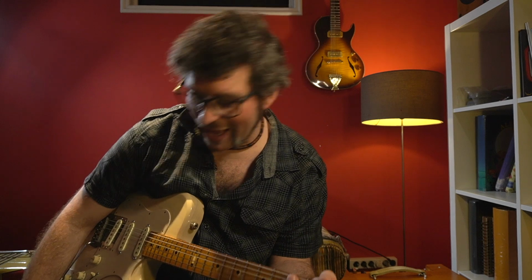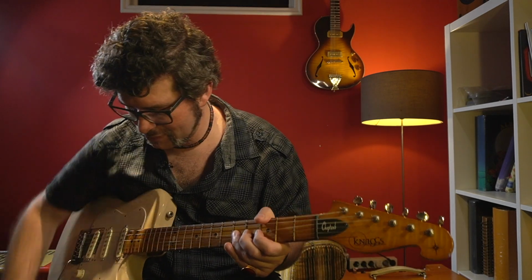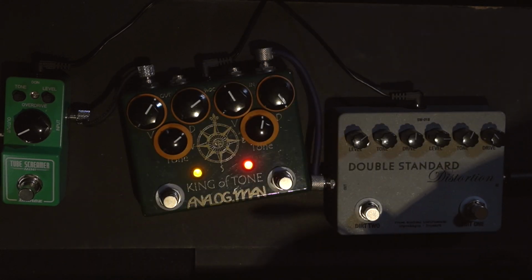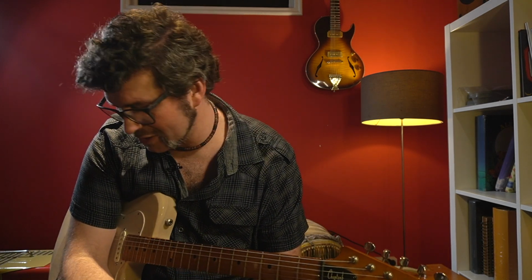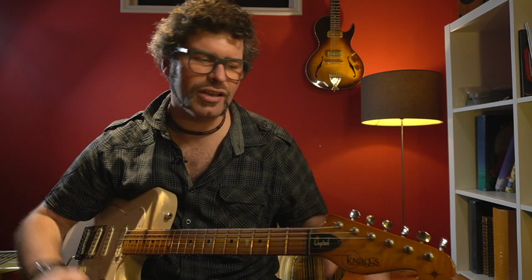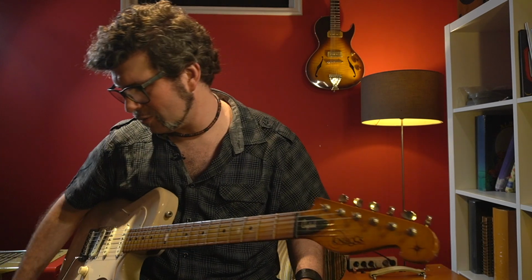But the King of Tone has the second side, which also already does that. I think it's probably why the King of Tone is so revered and so sought after, because it has two pedals. I love double pedals. I love the Double Standard, the King of Tone, the Xotic ACRC, Osnoy edition. I love double pedals because they give you flexibility in one box. So I really love it.